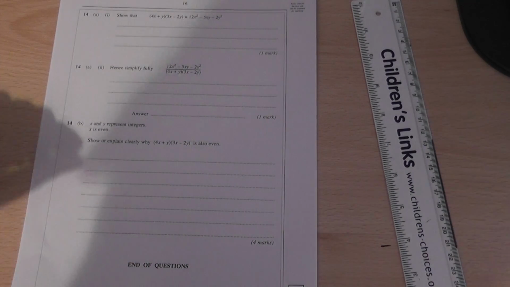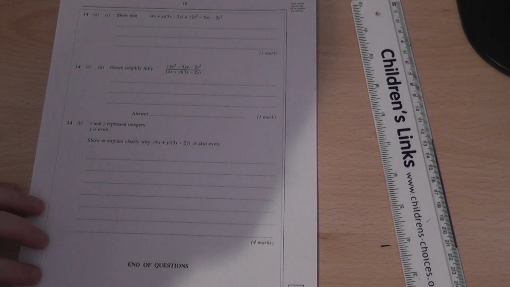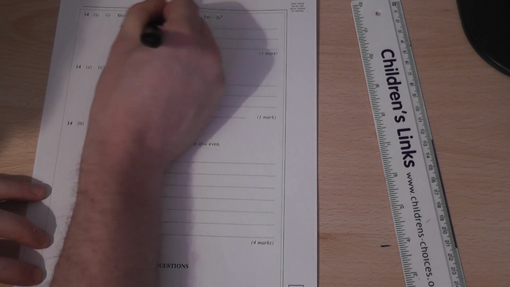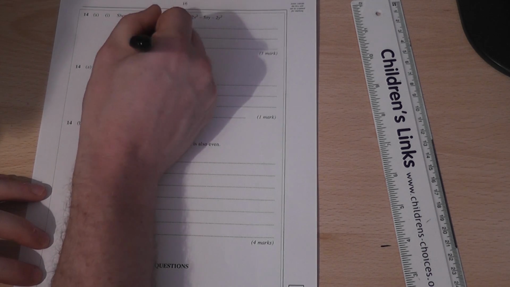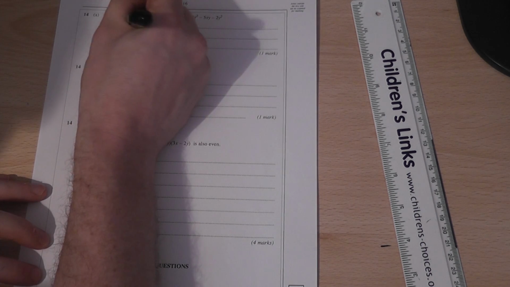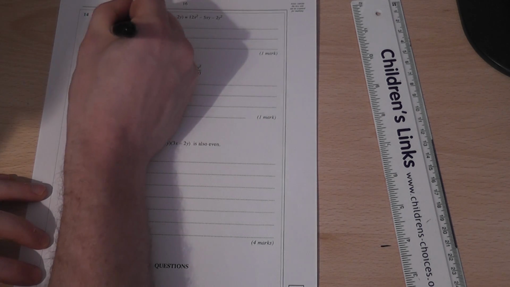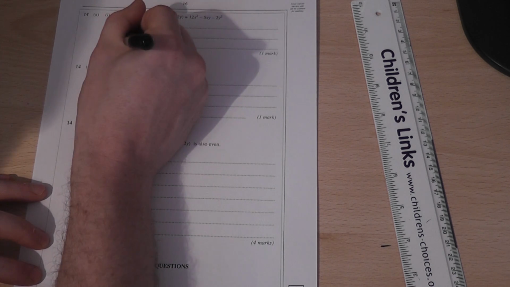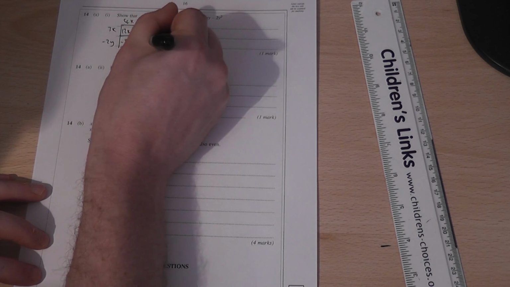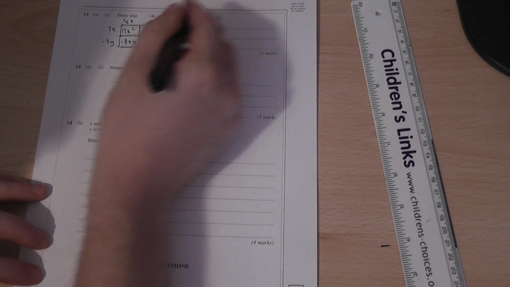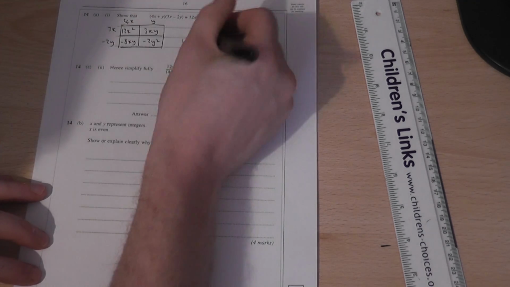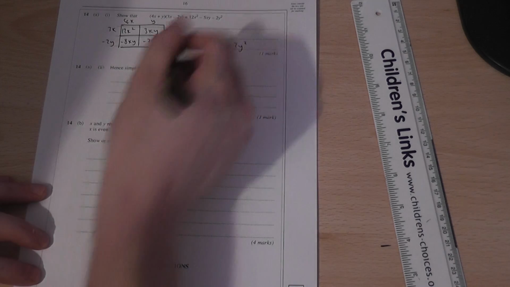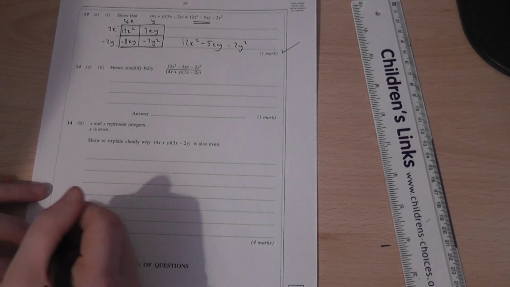And in question 14, show this equals that. Well, the simplest way, when you've got brackets, I think, is the grid method. 4x and y, 3x minus 2y: 12x squared, 3xy, minus 8xy, minus 2y squared. Well, 12x squared, 3 take away 8 is minus 5xy, minus 2y squared. That shows the answer rather convincingly for 1 mark.